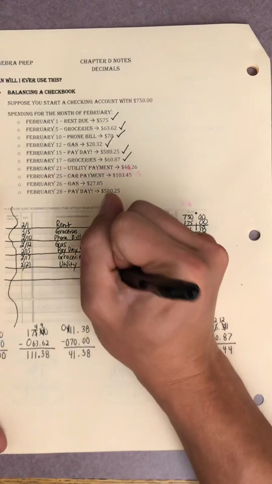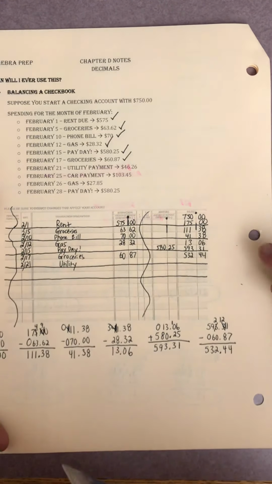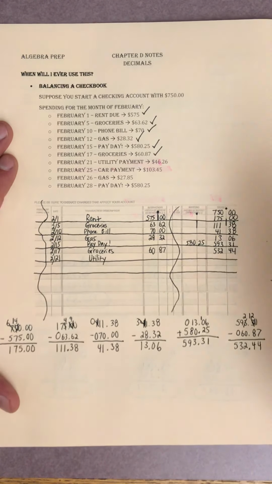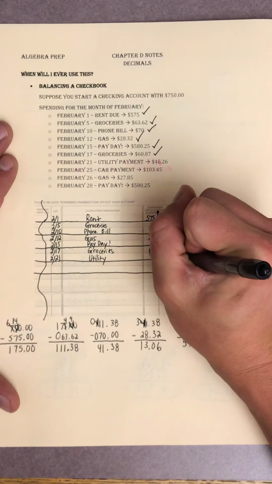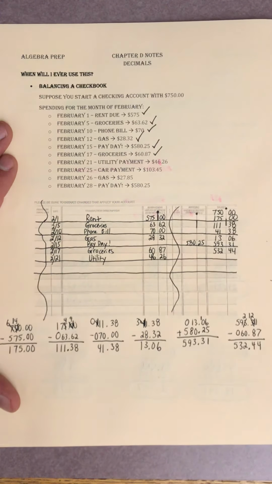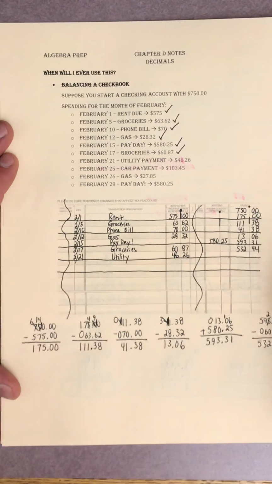So utility payment, and it is $46.26. So again, that's money we're paying out, so it goes in the subtraction, so $46.26. And now I got to take that away from my starting balance, which is $532.44. So over here on the left, let me make sure we can see it.